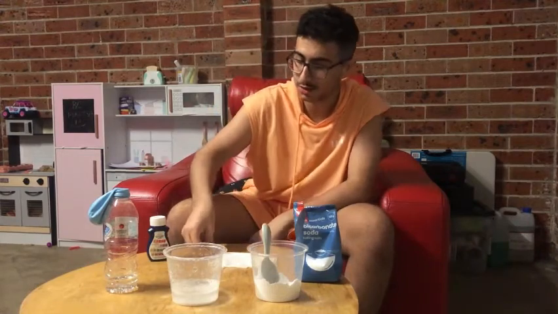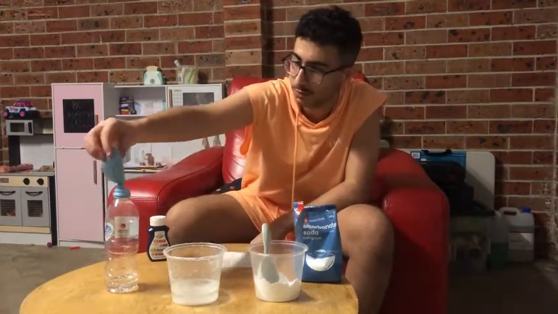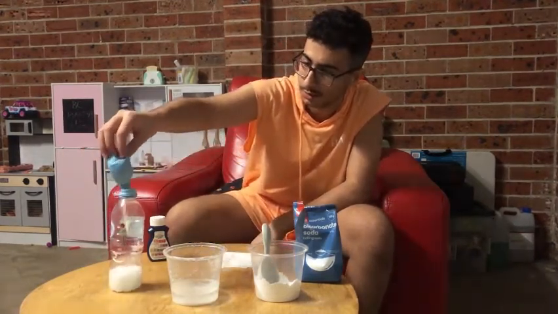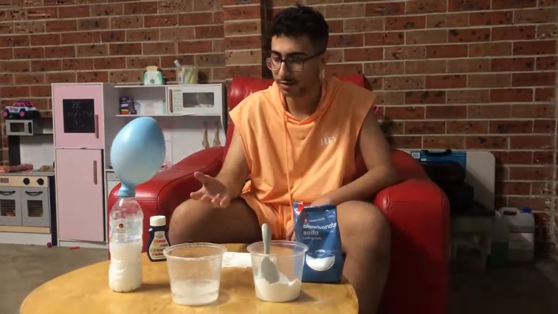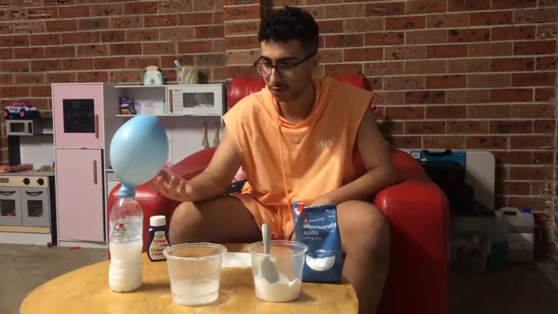Now for the carbon collection, pouring, and as you can see, the foaming up is making carbon dioxide, which is inflating the balloon.